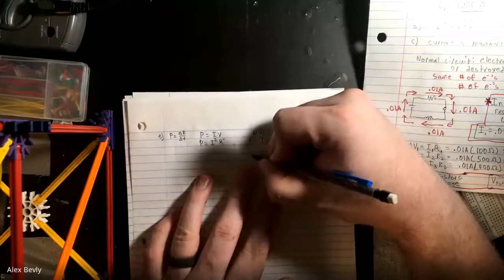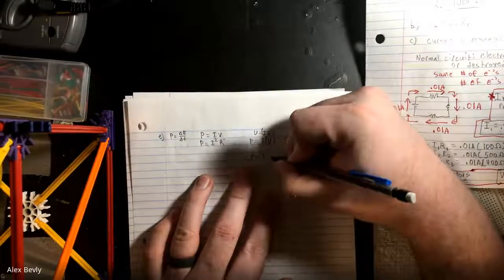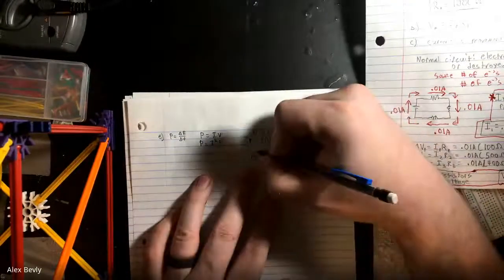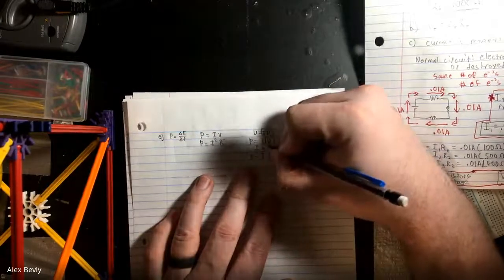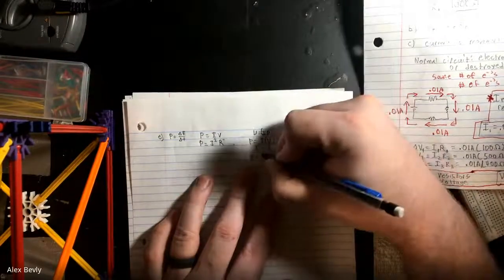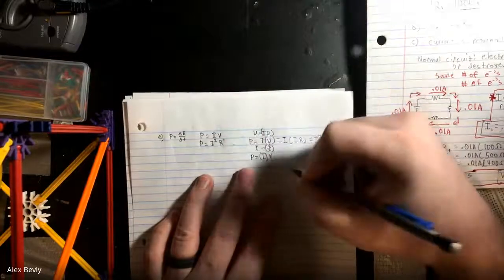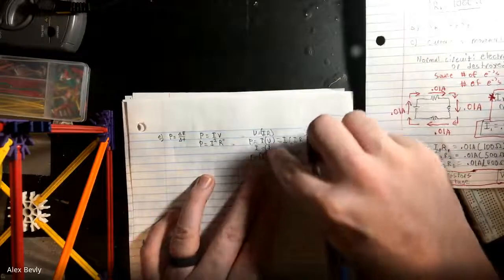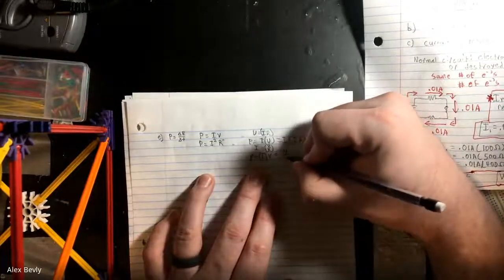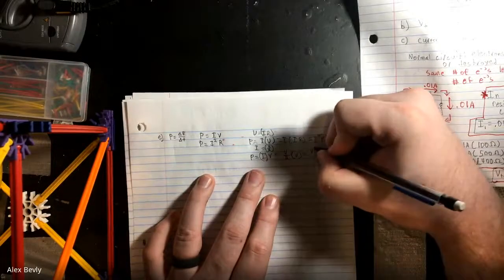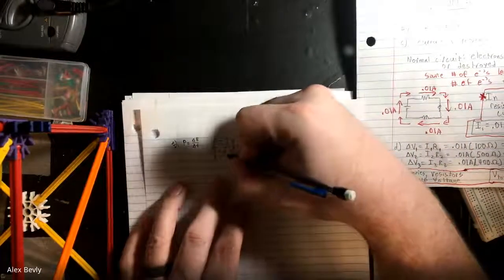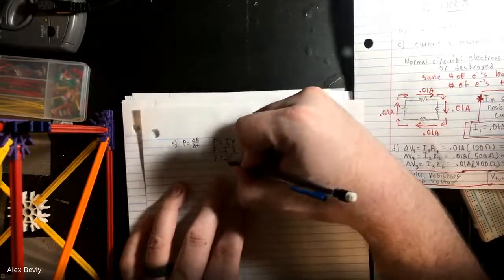But I can also solve this another way. I know power equals, again, I'll start with current times voltage, but I could solve this for current. Current would equal voltage divided by resistance. So I could substitute this in for current. Instead of current, I can write voltage divided by resistance times voltage, which equals voltage squared divided by resistance. So power also equals voltage squared divided by resistance.